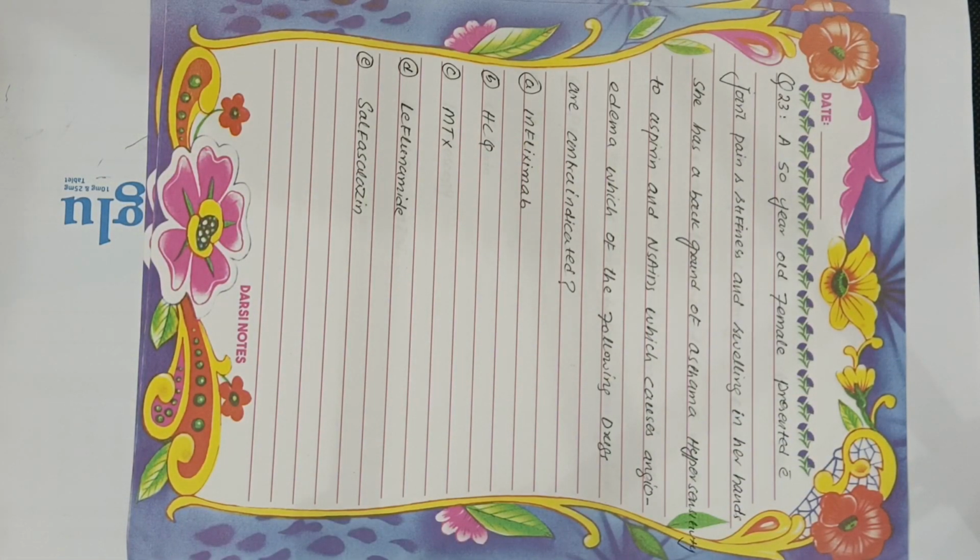Question number 23. A 50-year-old female presents with joint pain and stiffness and swelling in her hand. She has a background of asthma, hypersensitivity to aspirin and NSAID, which causes angioedema. Which of the following drugs are contraindicated?